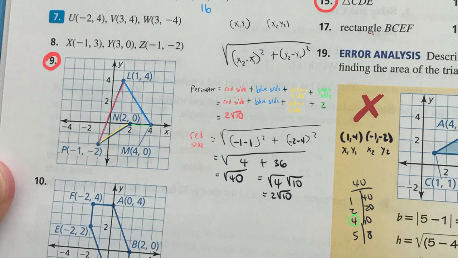We just found that by using the distance formula. Now, for my student who's watching, if you're wondering how I simplified that radical 40, refer to the last video that I had done on that topic, all right? So that's the red side. With regards to the blue side, well, that's going to also be the distance formula, okay?